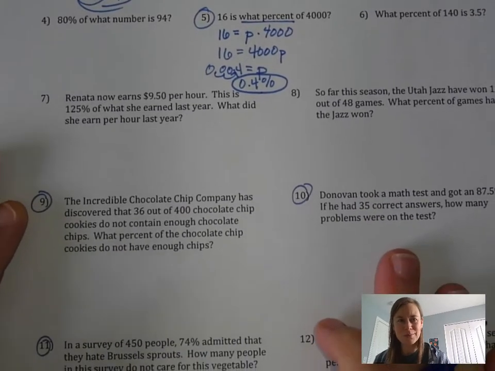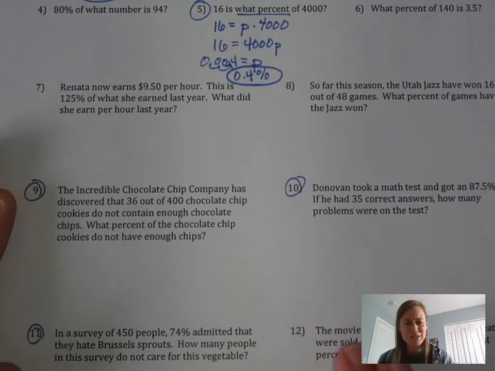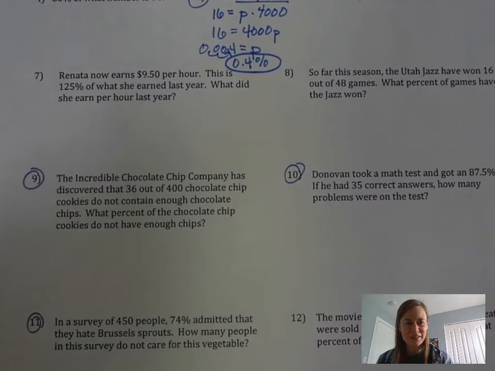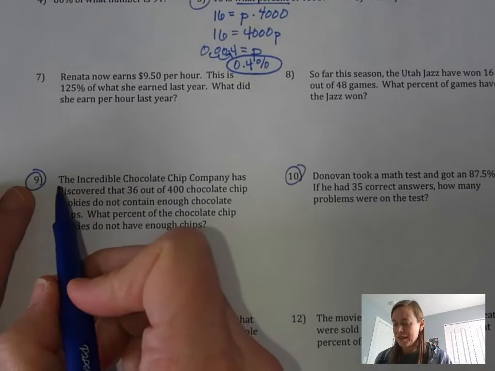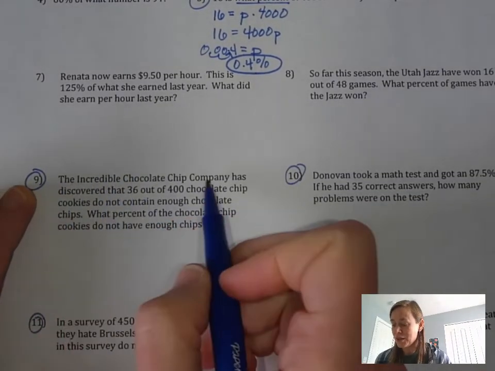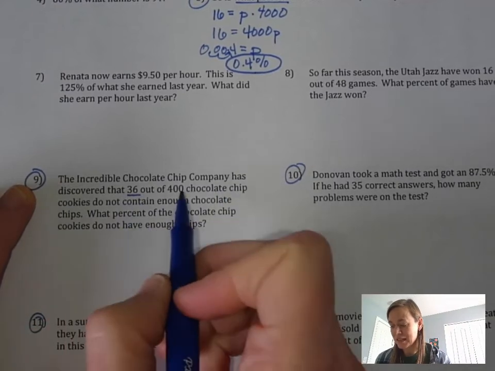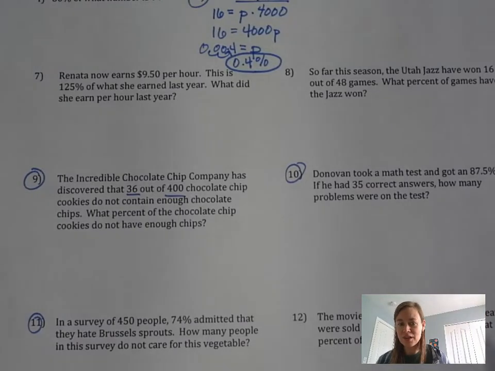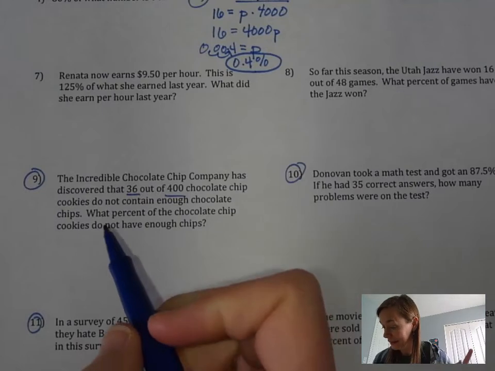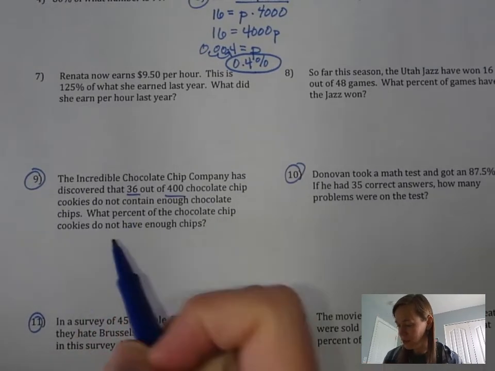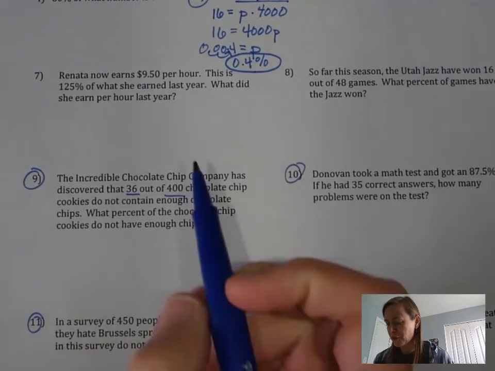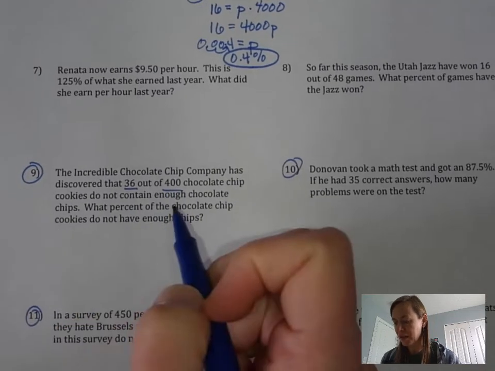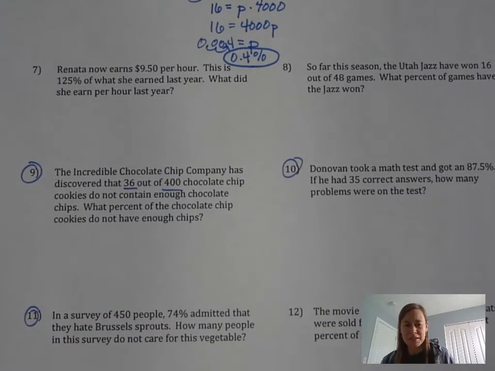Now I know these word problems, you have to think about them a different way. So let's just read through them together and see if we can make sense of them. It says the Incredible Chocolate Chip Company has discovered that 36 out of 400 chocolate chip cookies do not contain enough chocolate chips. That sounds like a really big problem for me, definitely. What percent of the chocolate chip cookies do not have enough chips? So 36 out of 400 do not contain enough chocolate chips. We need to express that as a percentage.